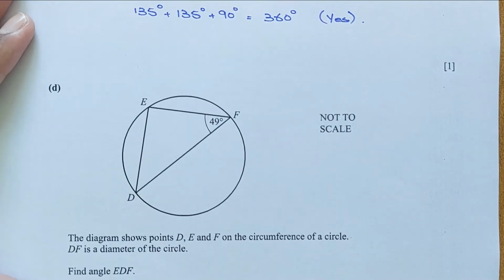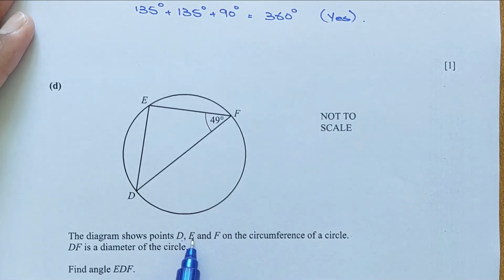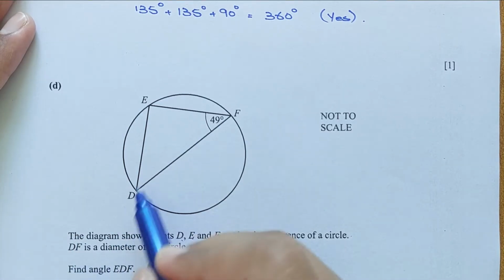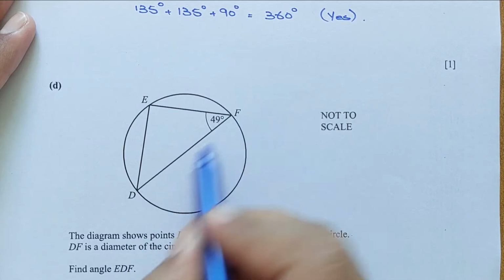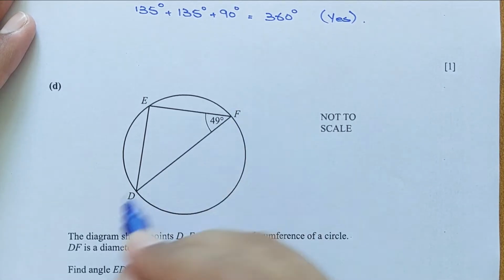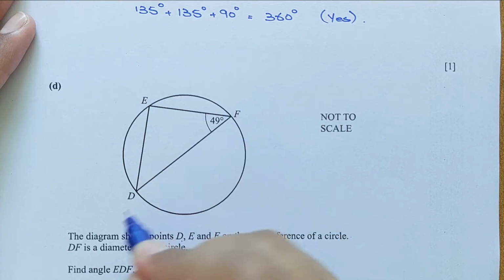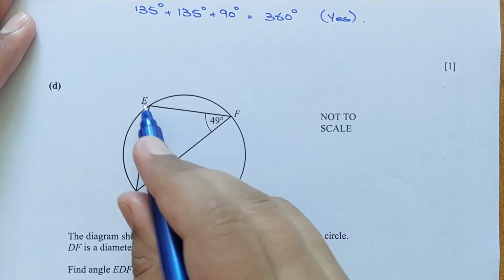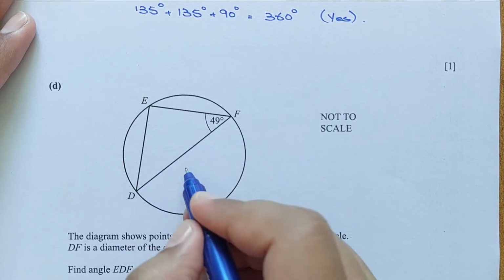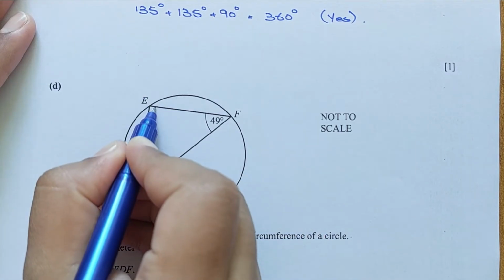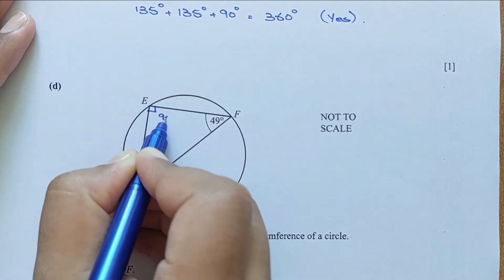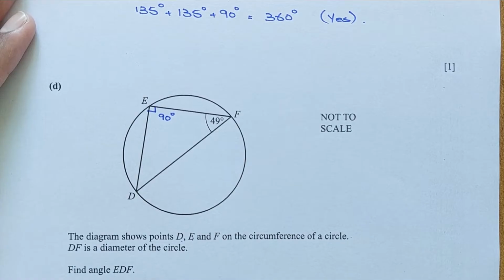Now for part D, the diagram shows the points D, E and F on the circumference of a circle. D to F is the diameter of the circle. So DF is the diameter, and we know that the triangle over the diameter is a right angle triangle, and the angle opposite to the diameter is a right angle. This angle is 90 degrees. All right. Now find angle DEF.